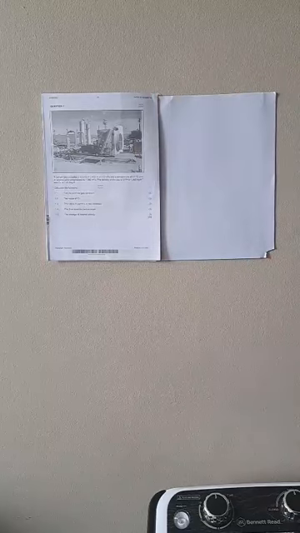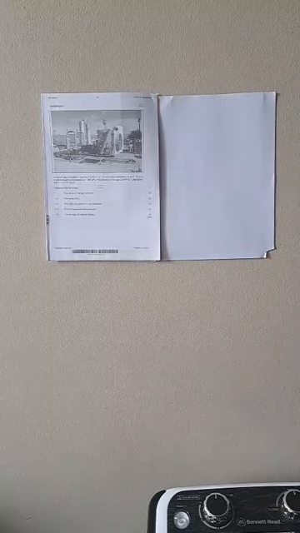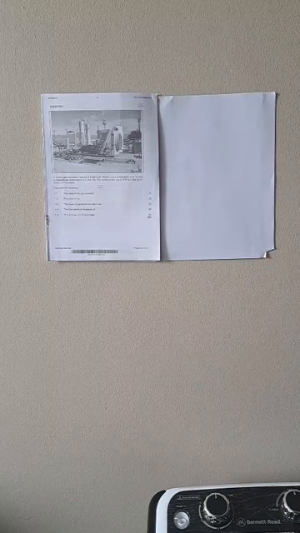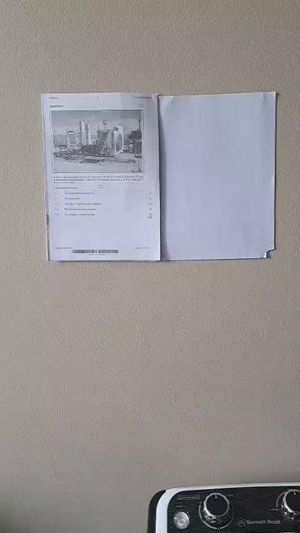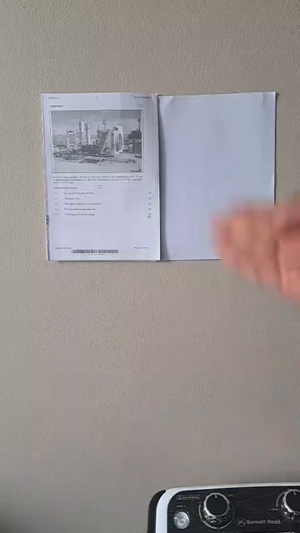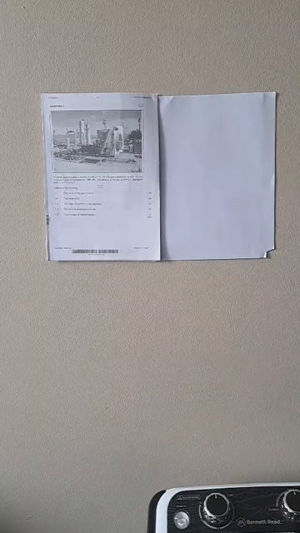This is a question from last block, Power Machines N5. It's question 1 and it carries 20 marks. Now it's a very easy topic once you understand what you're supposed to be doing.